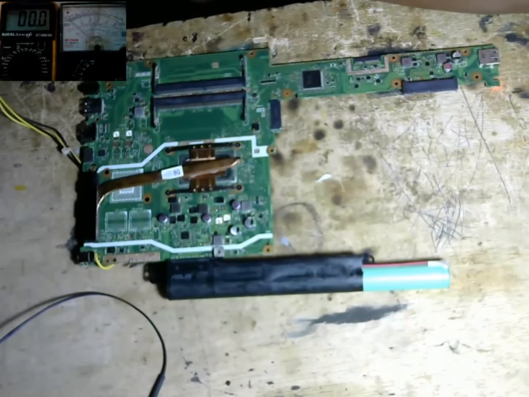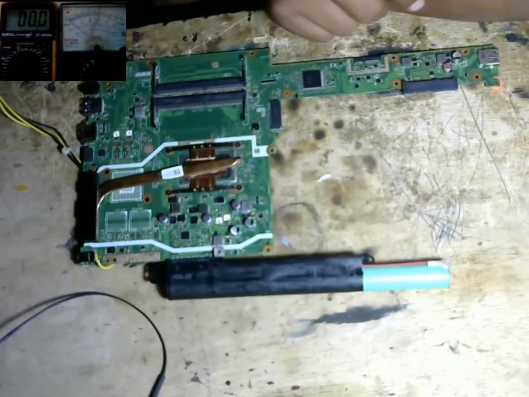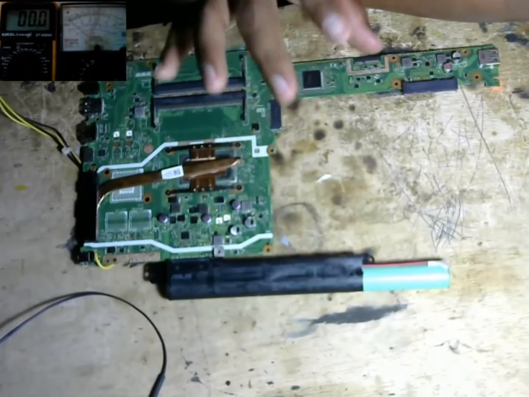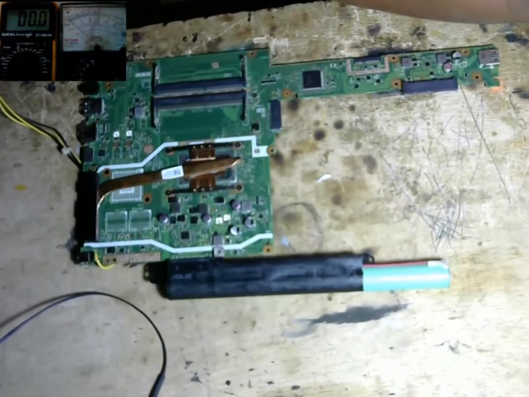The battery. I mean battery. Not battery. But in my country, battery is baterai. So I think you have understood what I mean. Battery. Battery is battery.